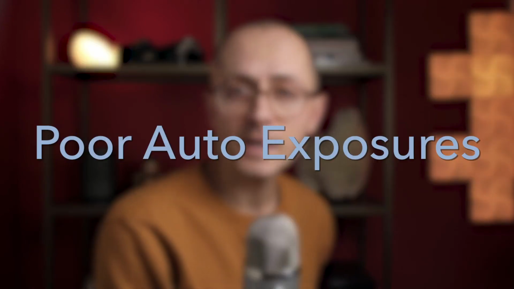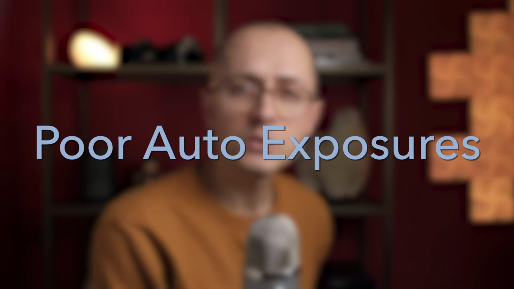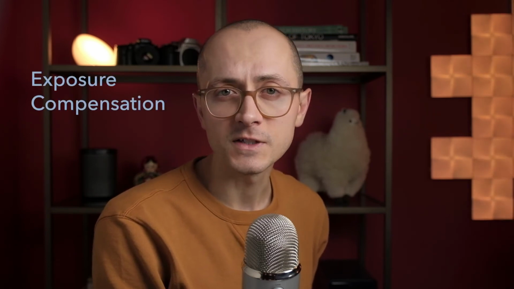The last common problem that many beginners encounter is inaccurate auto exposures. These are often experienced as photos that come out too dark or too bright in comparison to what you saw with your eyes, or perhaps what you were hoping for. Fortunately, there's a very simple and intuitive way to nudge the camera's auto exposure in the right direction. This is done using a function called exposure compensation.